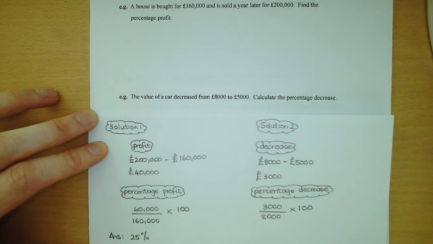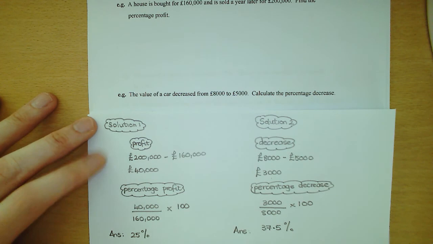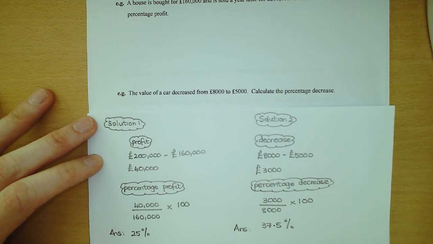And again, we can go to our calculator, use our fraction button, and then hit our SD button. That's going to give us 37.5%. Okay, so that's how you find a type of percentage.